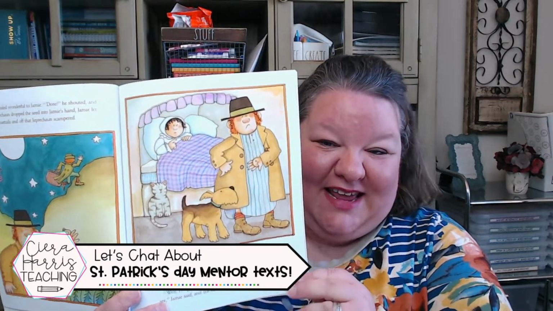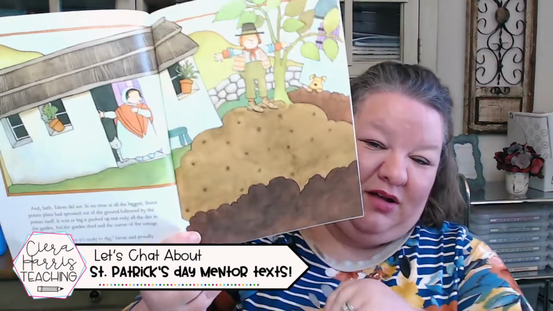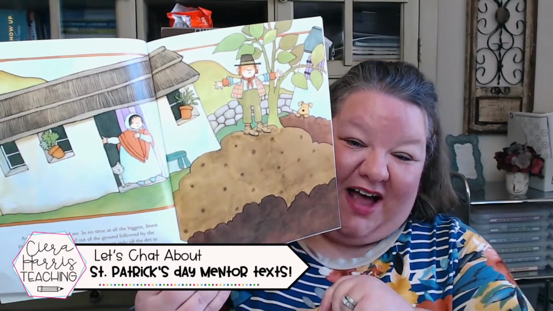Well, when he gets back, you can guess his wife is very upset, thinks he has been completely tricked because instead of getting treasure, he got a seed. Well, so he goes out and he does plant the seed, and we all know that the seed does in fact grow.